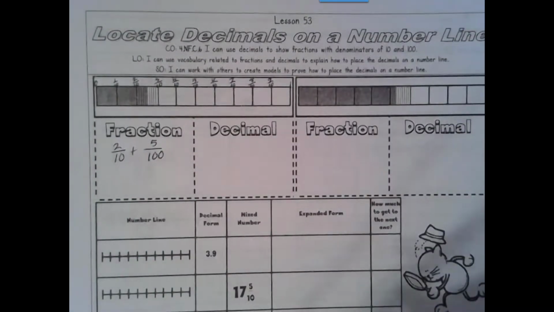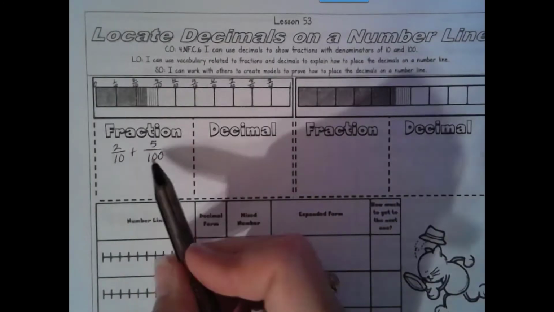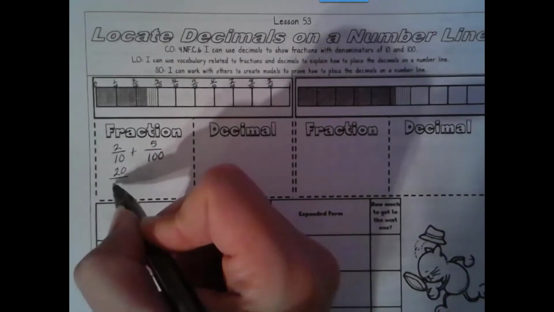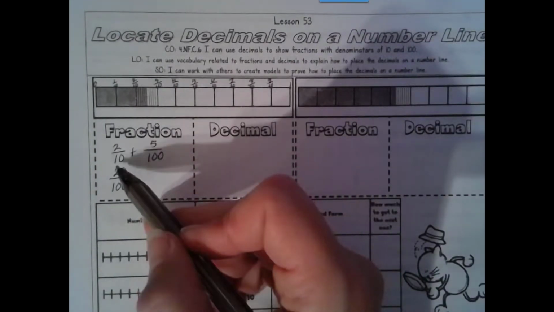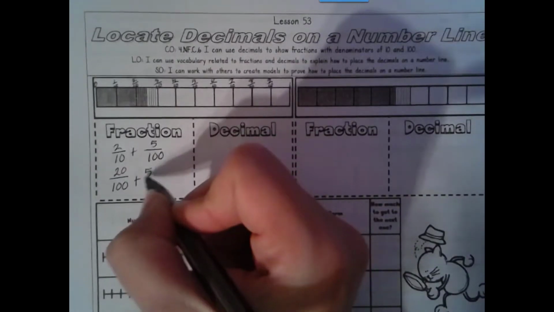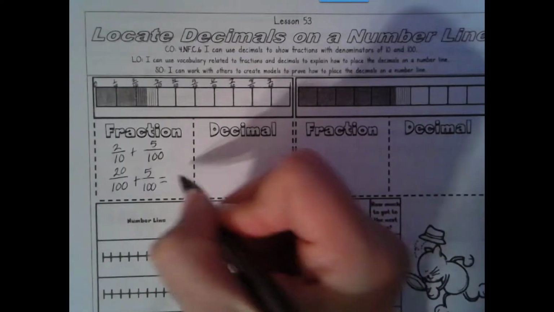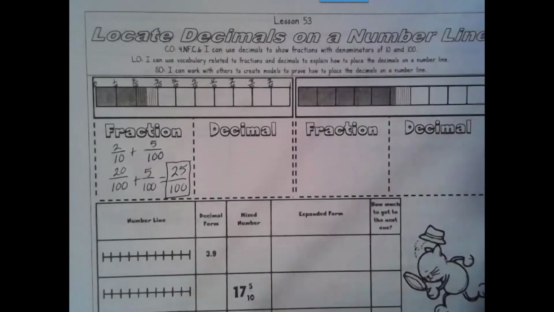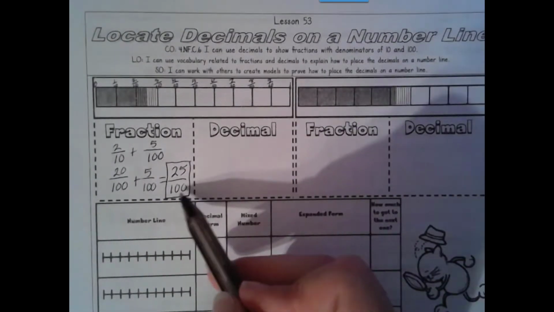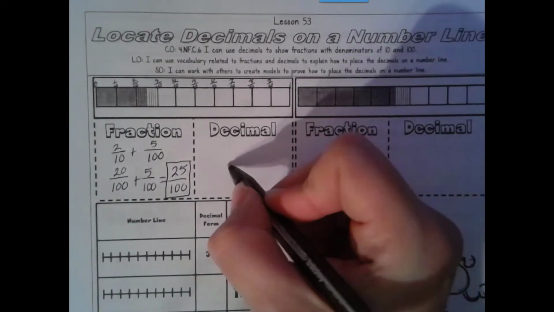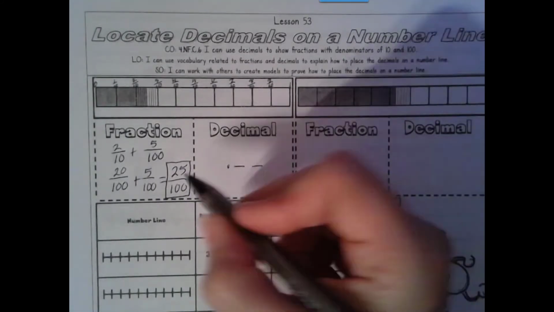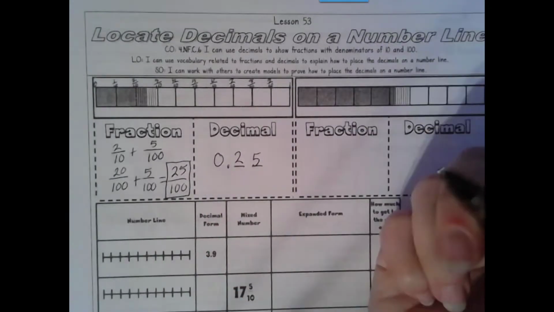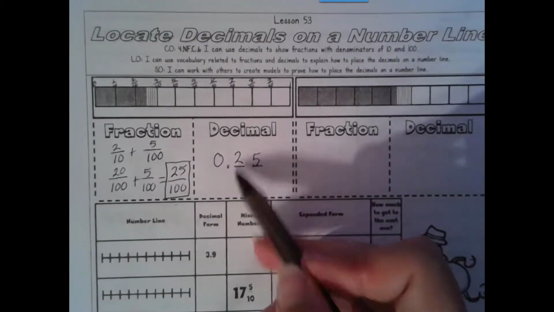Well, remember when we add together fractions, they have to have a common denominator. So I need to rename this one as 20 hundredths, multiplying both by 10, and 5 hundredths, and what we get is 25 hundredths. Then as a decimal, we have 2 placeholders, so that means we need to have 2 places after the decimal. The last digit goes in the last place, then we fill it in. So 25 hundredths.